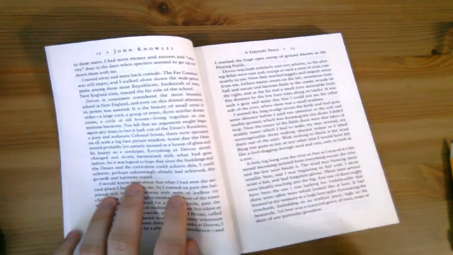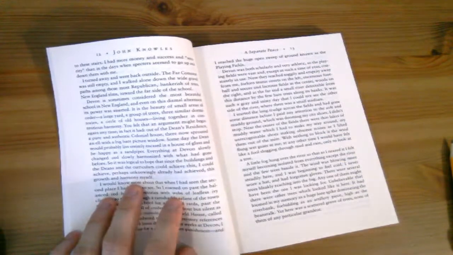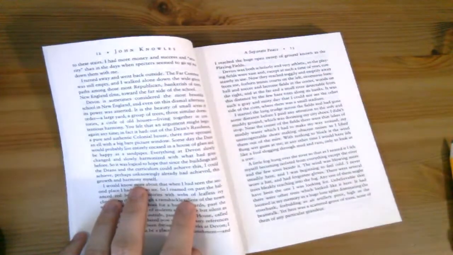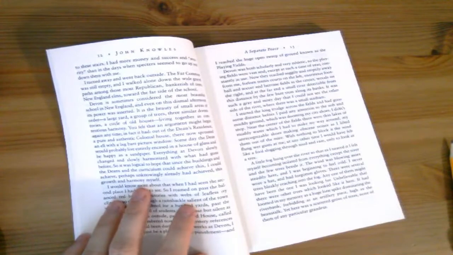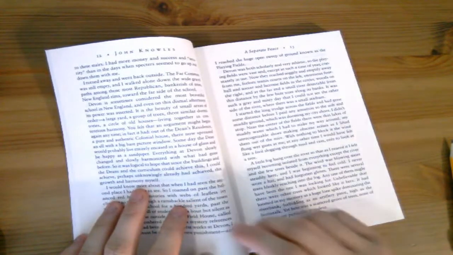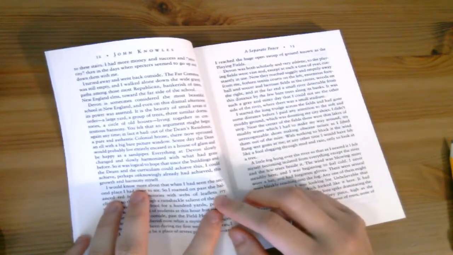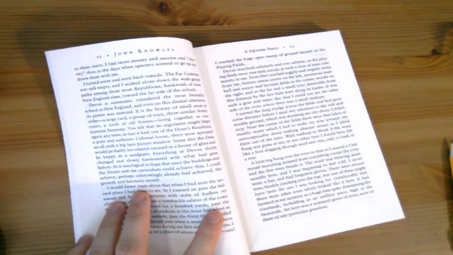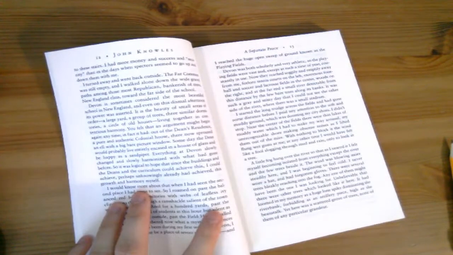I turned away and went back outside. The far common was still empty, and I walked alone down the wide gravel paths among those most Republican, bankerish of trees, New England elms, toward the far side of the school.